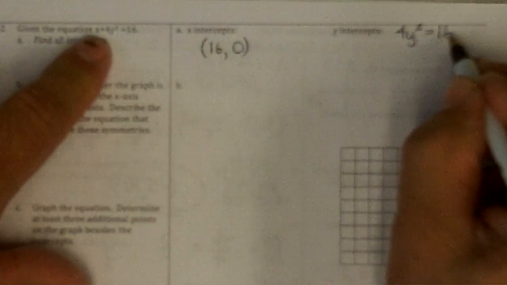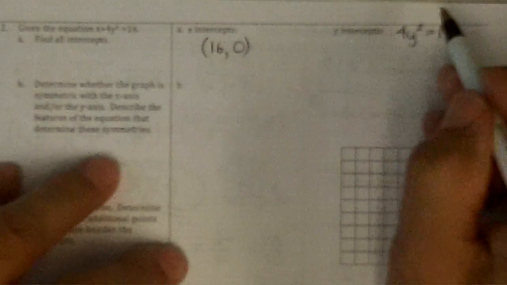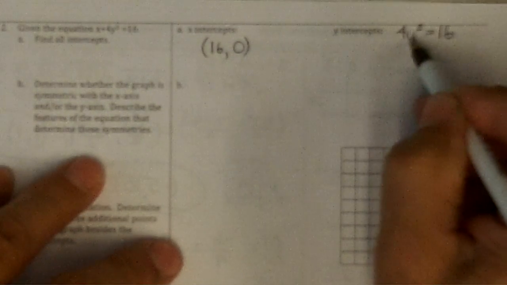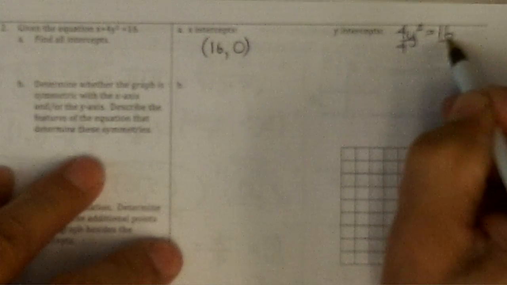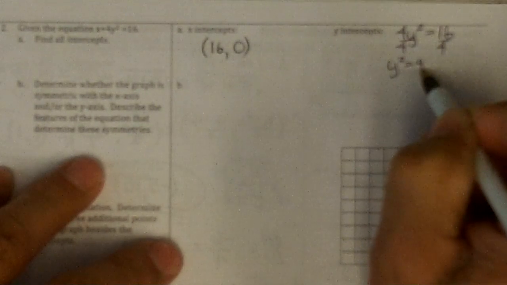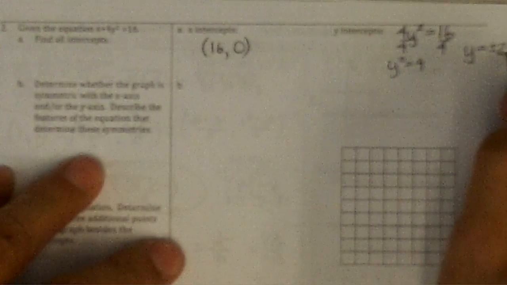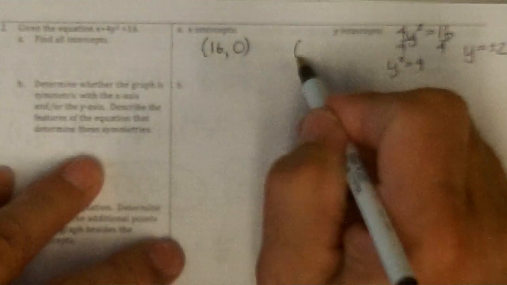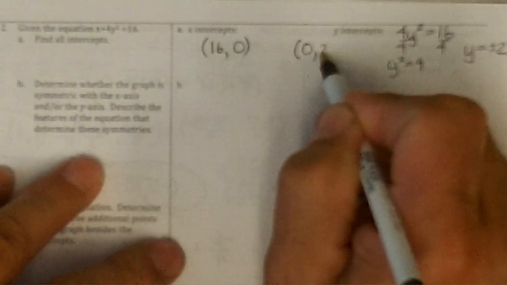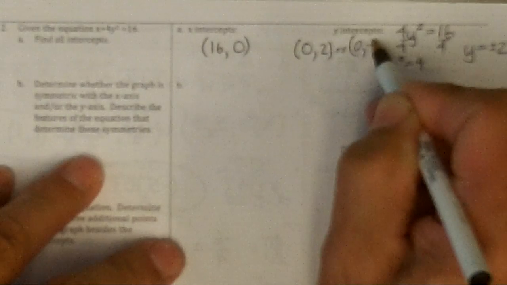I could take the square root of both sides, but that would leave 2y and plus or minus 4. Usually you divide out the 4 first, and you get y squared equals 4, and so y equals plus or minus 2. Writing it as intercepts, letting x be 0, I got 2, or negative 2.